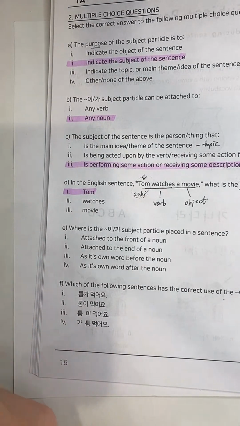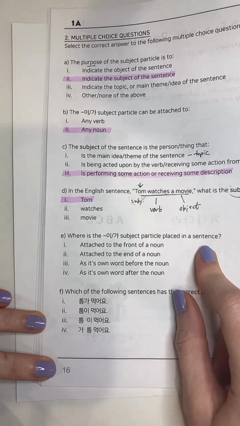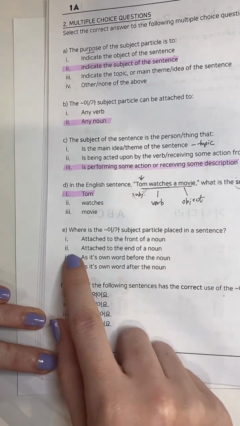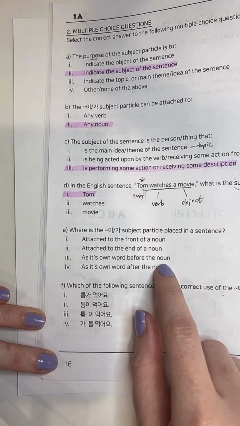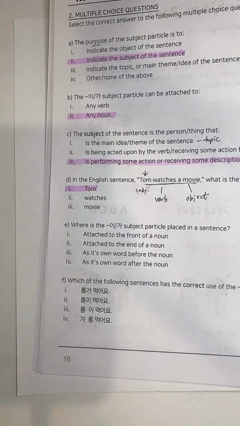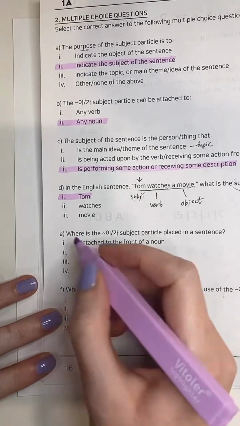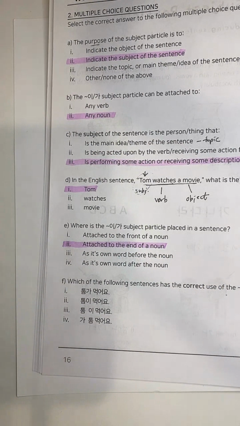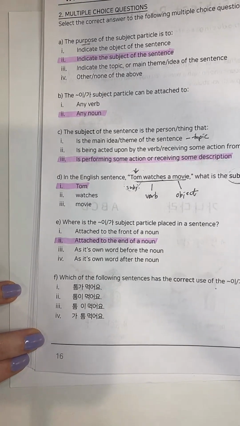Okay, next question. Where is the 이/가 subject particle placed in a sentence? Is it 1, attached to the front of a noun, 2, attached to the end of a noun, 3, its own word before the noun, or 4, its own word after the noun? Yes, you're both right. It is attached to the end of the noun. That's where the subject particle always goes. It always attaches at the end of the noun.